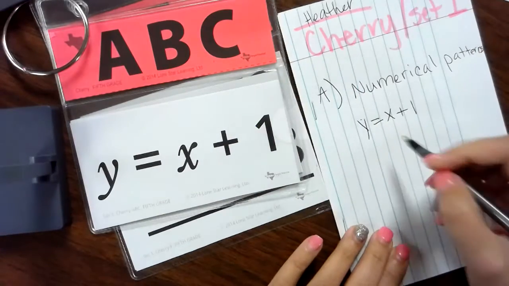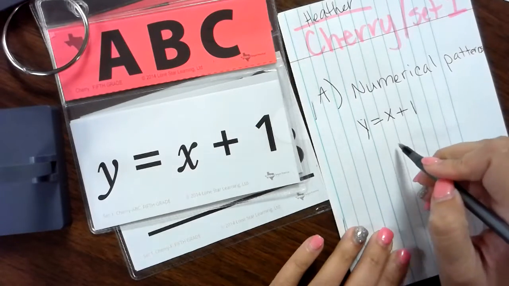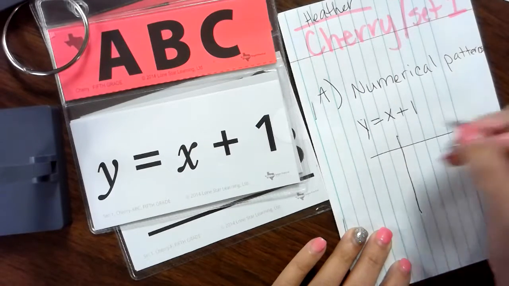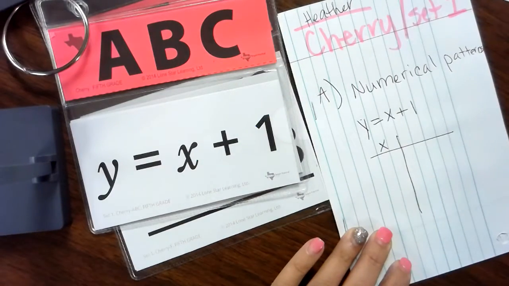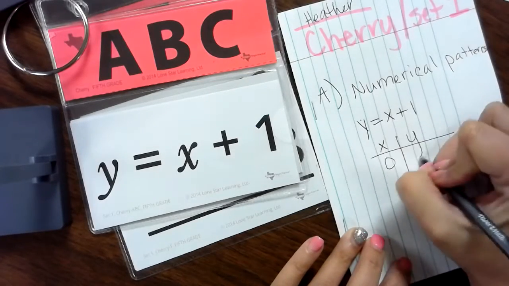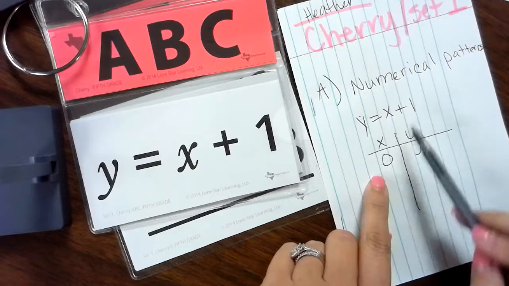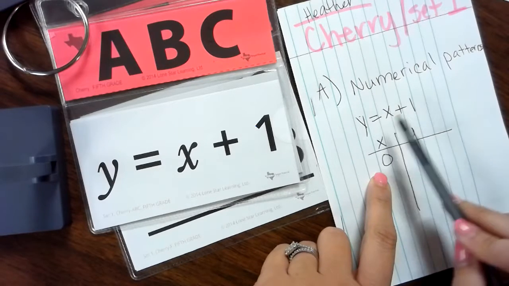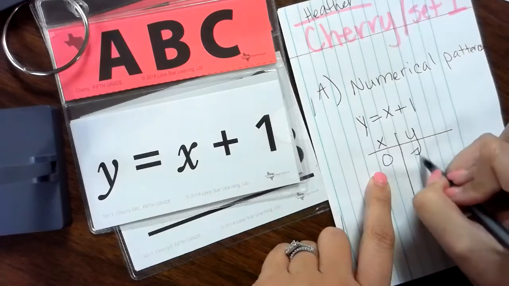So if I make a little chart right here and I say, you know what? If I make x 0, what is y going to be? Well, it's whatever x is plus 1. So 0 plus 1 is 1.